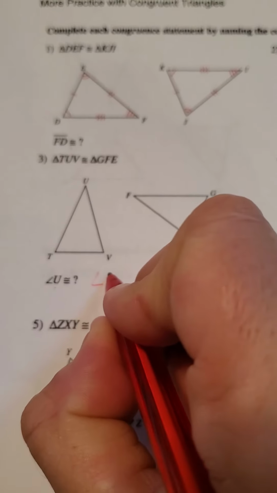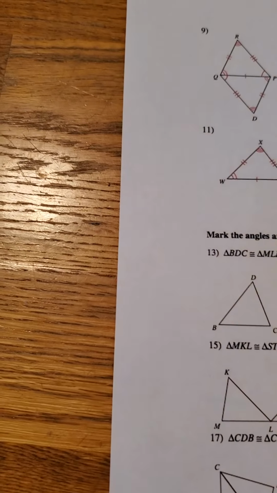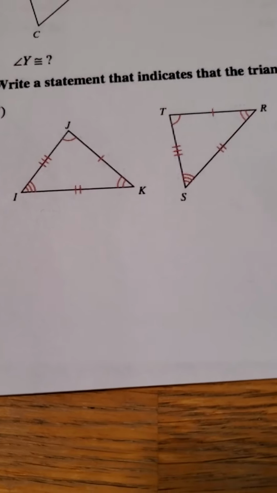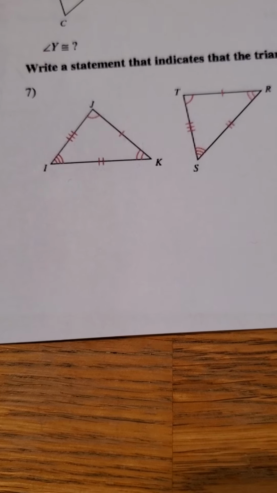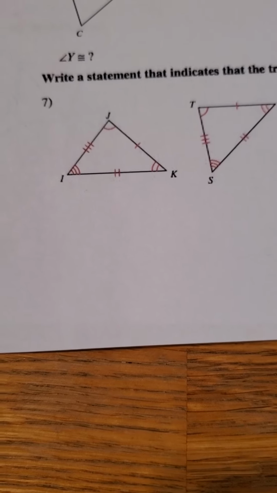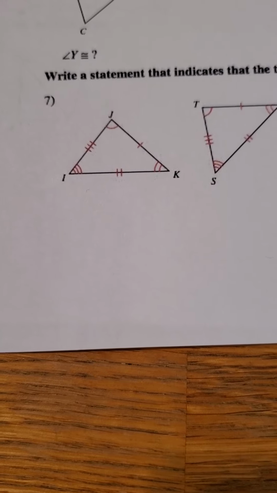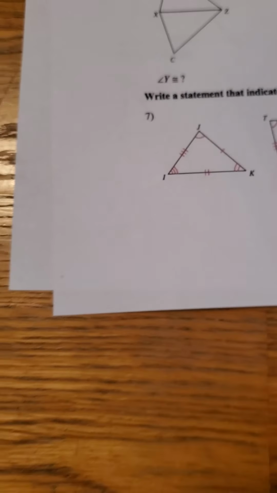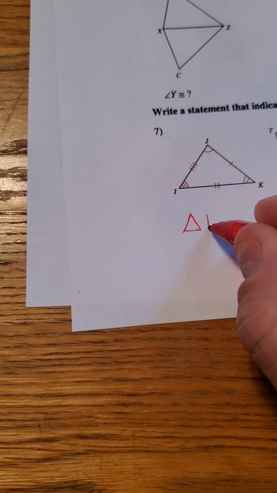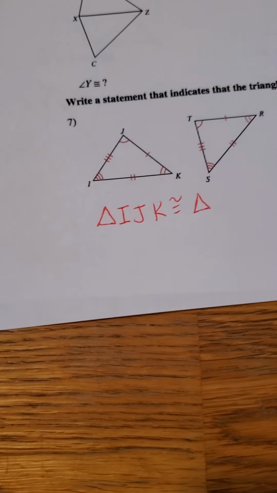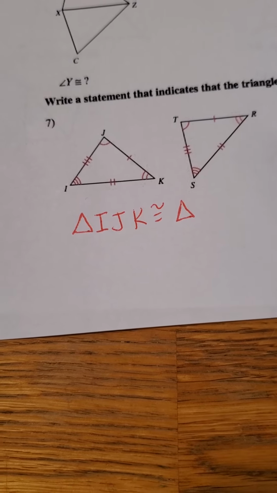Okay. For the ones 7 through 12 on the next page, you are writing a statement that indicates the triangles in each pair are congruent. So you're going to look at the markings to tell you what you need to know. So if I decide to write down for my first triangle, triangle IJK, let's say, and you can choose many different orders for these. When I write my second triangle, I have to make sure I match up the angles.